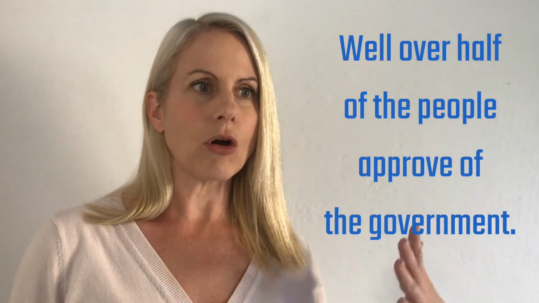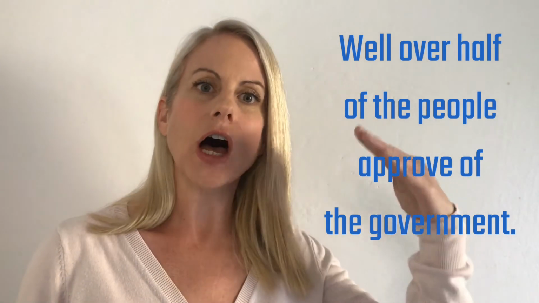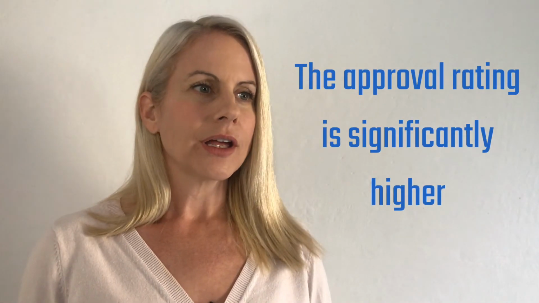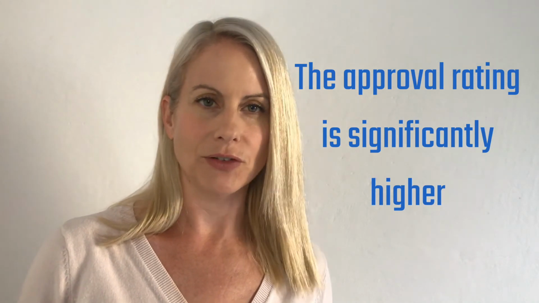Now, when we look at the approval rating, we can see that it's at 64%. And with that, again, we're not going to use a fraction form, but we can say well over half of the people approve of the government. So well over, so a lot more than. Or the approval rating is significantly higher than the disapproval rating. Okay guys, that's the end of our lesson today. I'm going to leave you with the list of verbs, adverbs, and nouns, and I'm also going to leave you with the list of percentages converted into fractions.